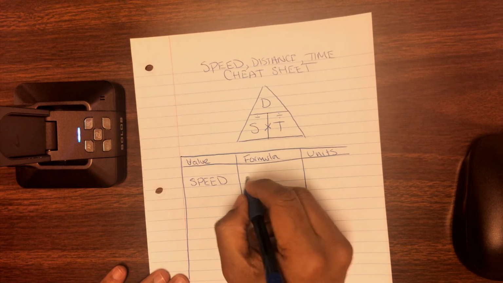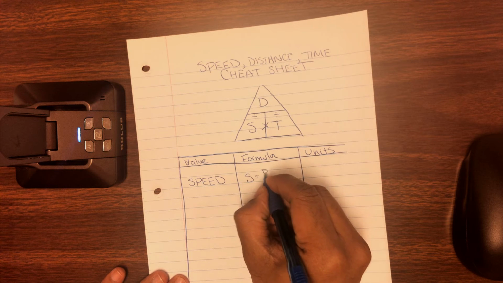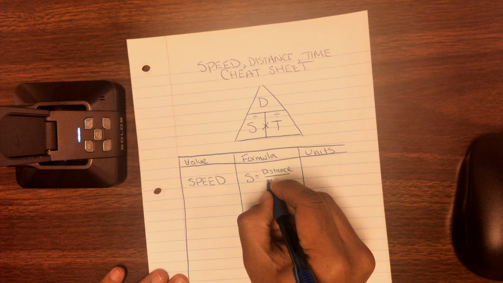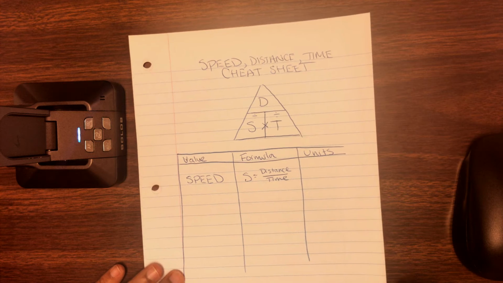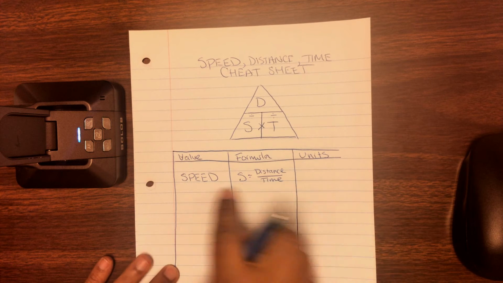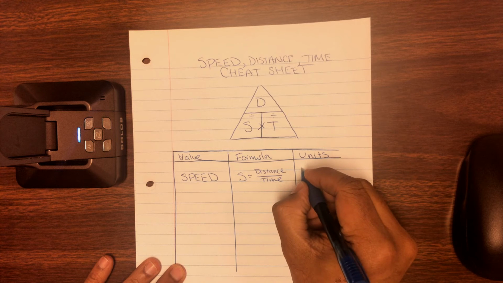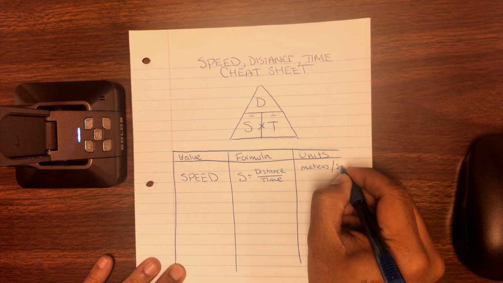S equals distance divided by time. And some possible units for speed. There are different ones. The main one is going to be meters per second.